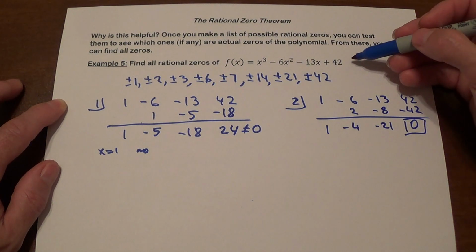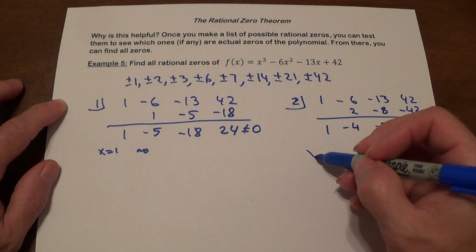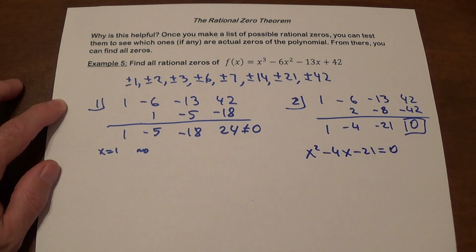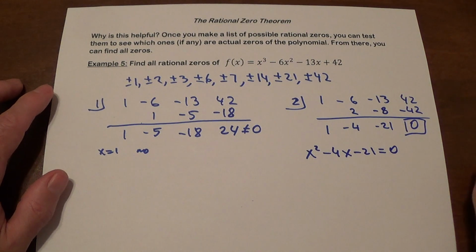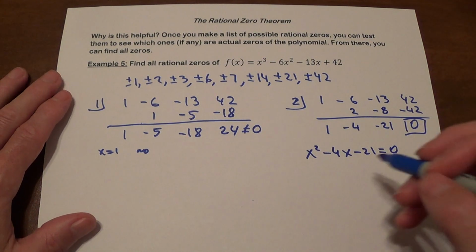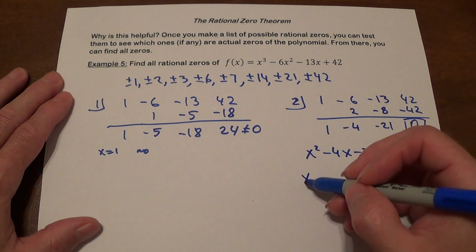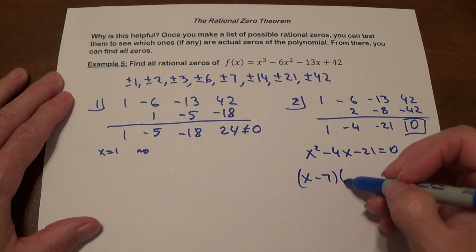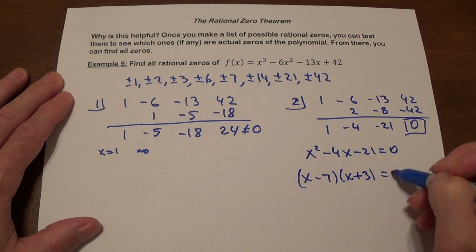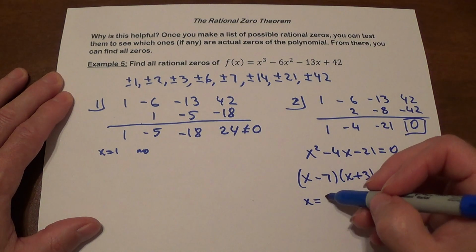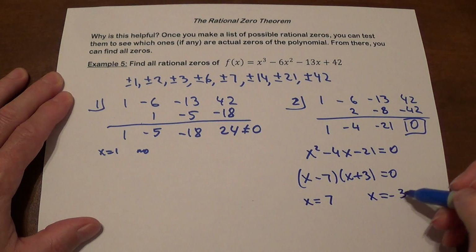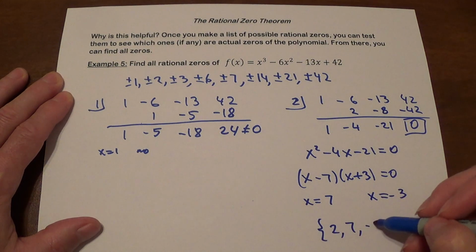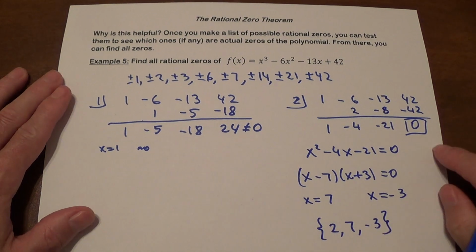And remember, this was cubic, this reduces to quadratic, so now you have x squared minus 4x minus 21, you set it equal to 0. And you can solve this by factoring, for example. This actually factors very nicely as x minus 7 times x plus 3. And we're going to get 7, and we're going to get negative 3. So our solutions are 2, 7, and negative 3. You can write them in any order, does not make a difference.